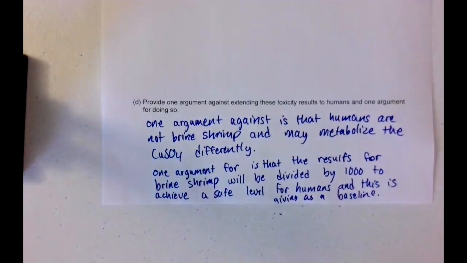Remember we talked the other day about how we can extrapolate the data out to humans? If we extrapolate this data out to humans, they're going to divide it by 1,000 anyway. So the toxicity level for brine shrimp is going to be divided by 1,000. This can really give us a baseline to see how much is toxic.